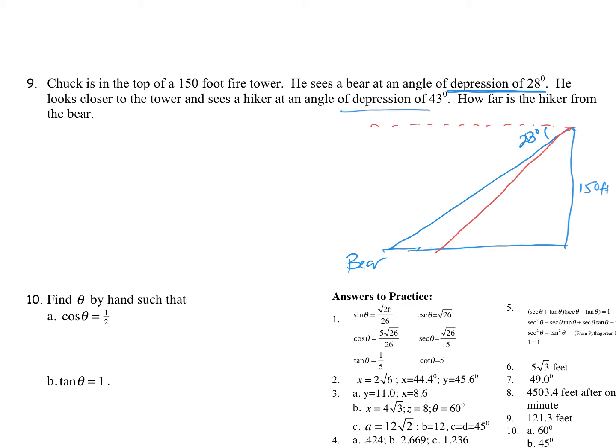So we'll draw that, and we'll call this larger angle 43 degrees. He sees a hiker. And we're asked to find out how far the hiker is from the bear. So I'm going to call that distance X. That's this distance down here between the bear and the hiker.